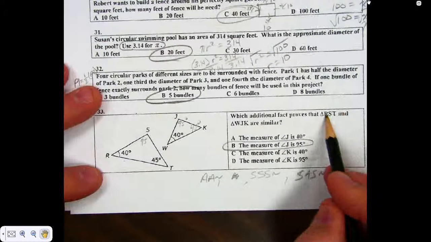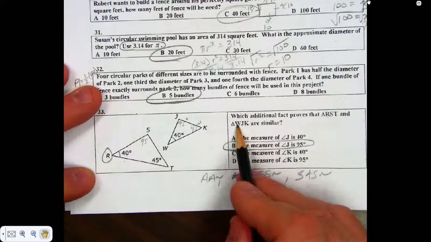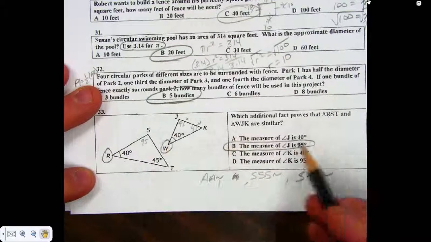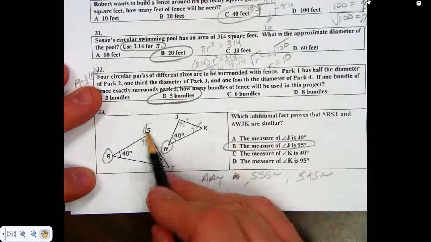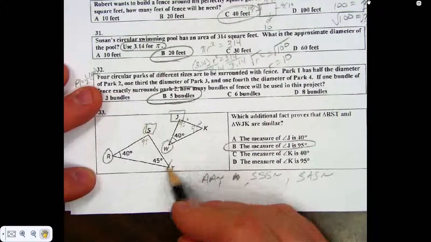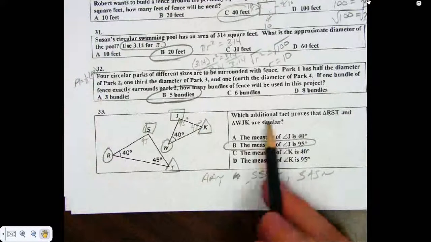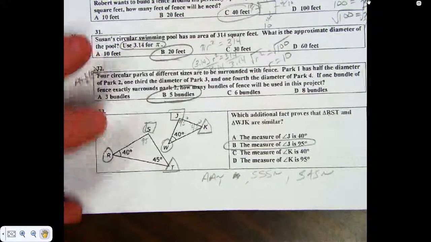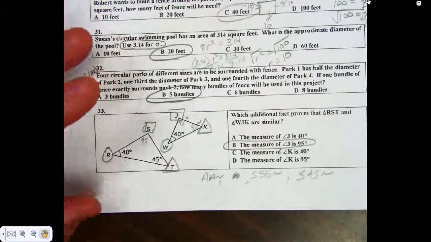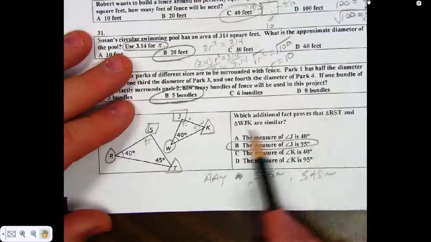You know how they tell? How can you tell what corresponds to what? R should correspond to what? You've got to assume that they wrote it in corresponding order. S corresponds to what? And T corresponds to K. But even still, they should write it as a similarity statement if they're going to do that. That is not a similarity statement there. But whenever it's like that, it's a little confusing. Use that they're written in corresponding order.